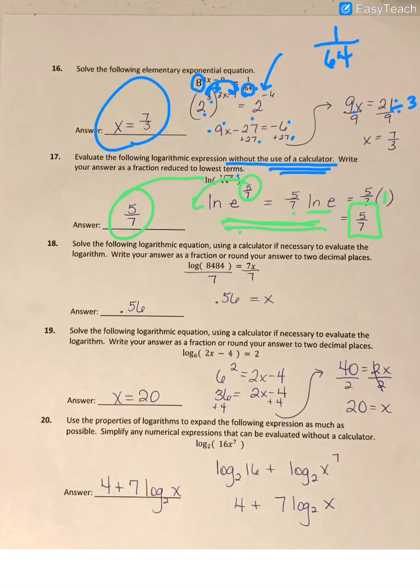Question 18, they are asking you to solve, and they're wanting 2 decimal places. So notice that the x is already on a side by itself. It just has a 7 in front. So really this is just a one-step problem, and then get on a calculator. Divide both sides by 7, and then you're punching it out. And I got a decimal of 0.56. So be sure you practice on your calculator and make sure you get the same thing there.